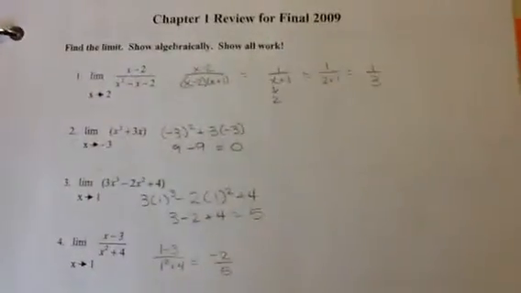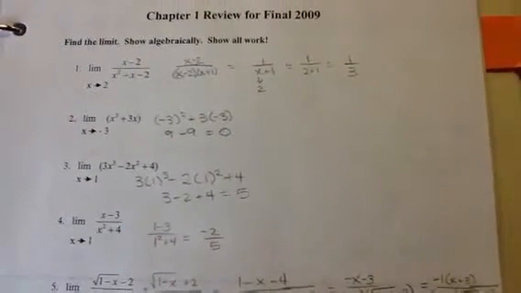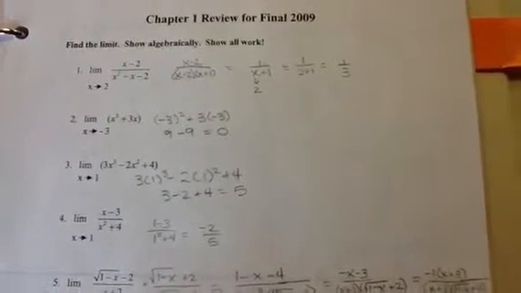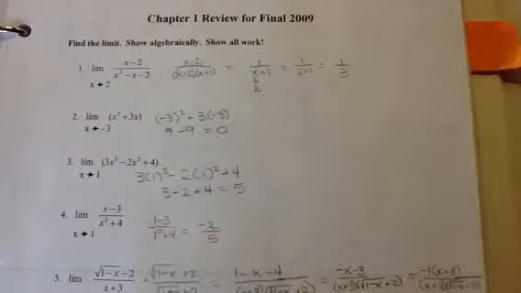All right, now we're ready for Chapter 1. Chapter 1, number 1, I factor because if I plug in 2 immediately, I get undefined. So I factor and cross out, and that's where I get 1 over x plus 2. So I plug in 2, and I get 1/3.